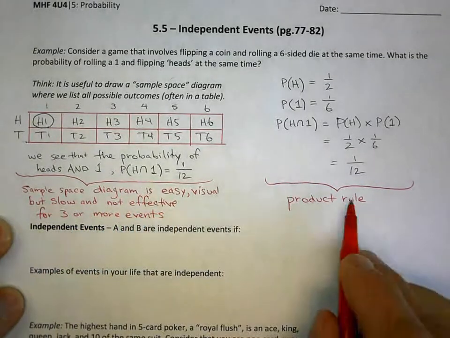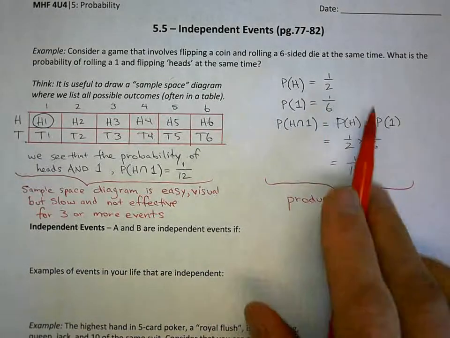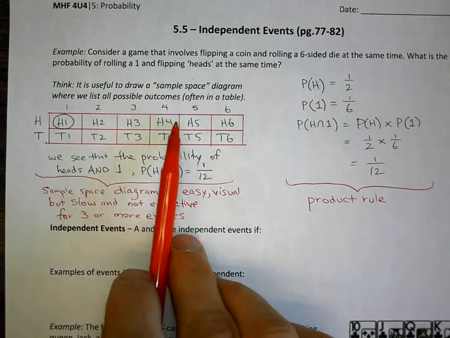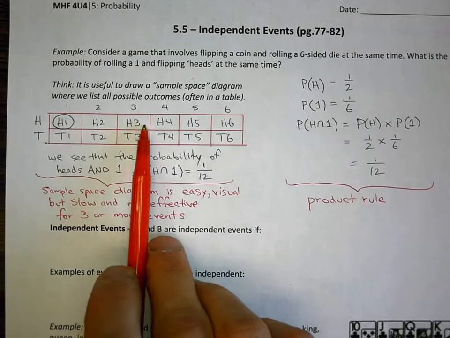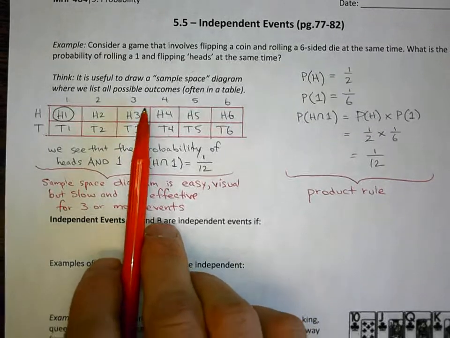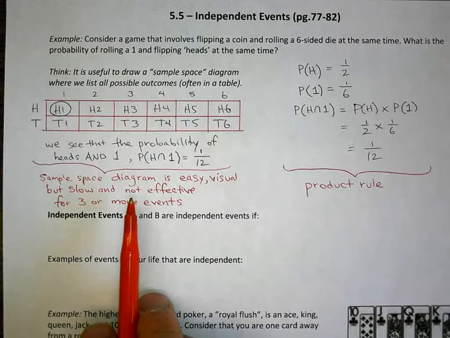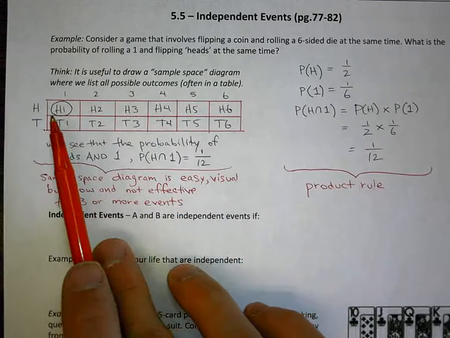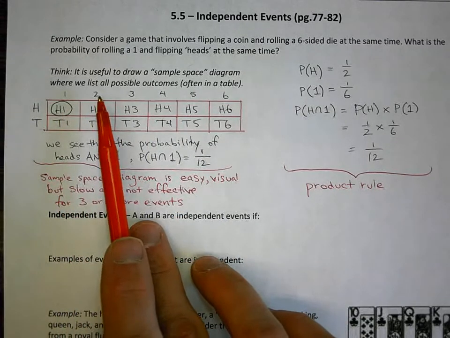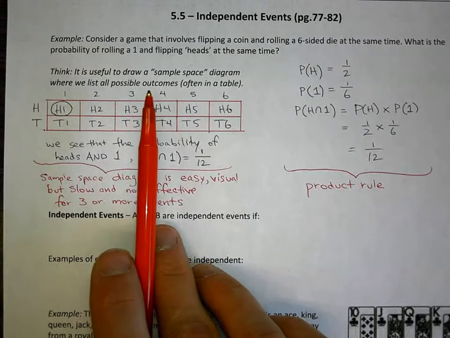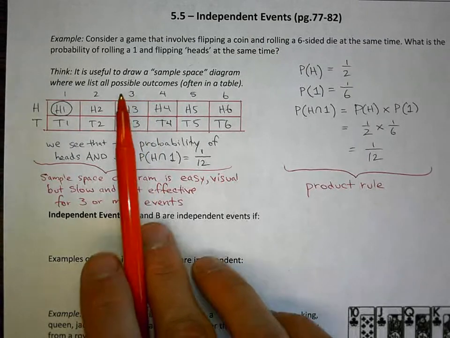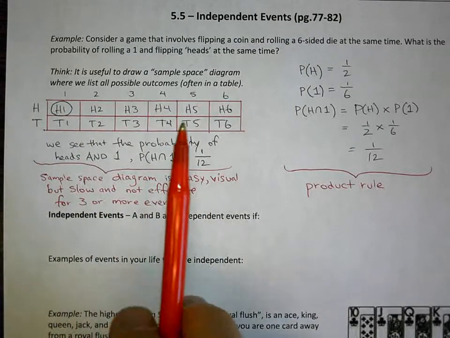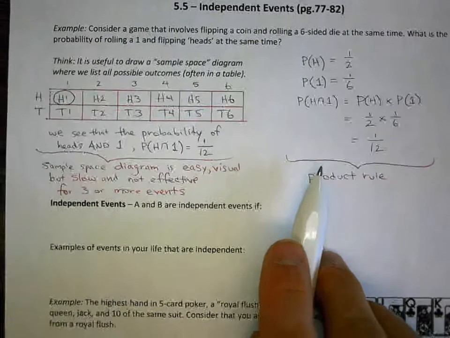So yes, the product rule is very quick, but you don't actually see the problem. I like the sample space diagram for a problem I don't understand because it allows me to map out all the options. So don't discount this, and there are a few homework problems where you have to use it. The problem with the sample space diagram is it takes a while, and if you had 3 or more events, it's very difficult to do. Like, what if my game involved flipping a coin, rolling a dice, and rolling a dice with 8 sides? So I had 3 things I was doing. Well, it'd be hard to make a table of that. So the sample space diagram can sometimes be useful, but the product rule is quicker and more efficient.